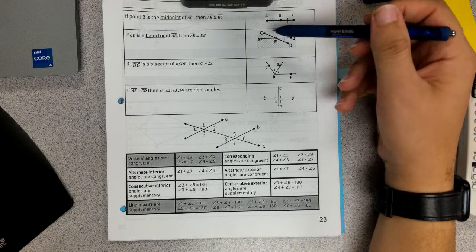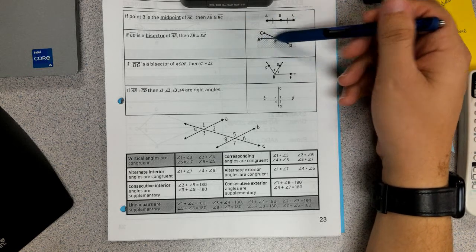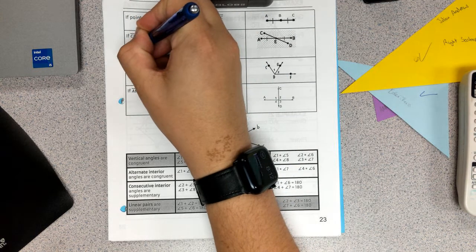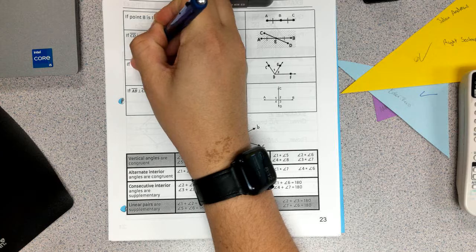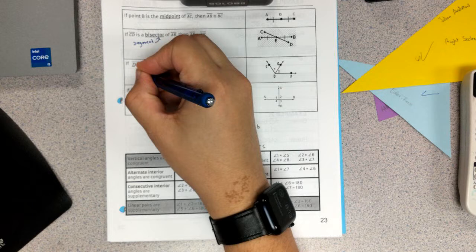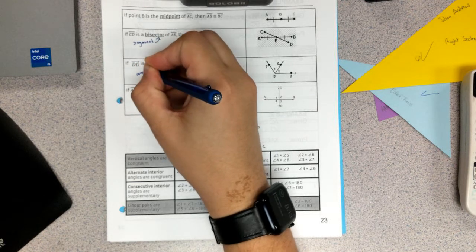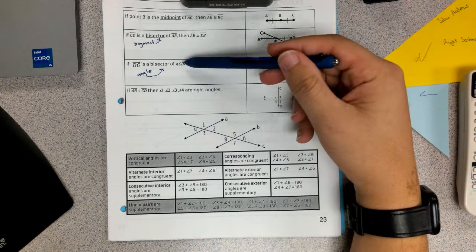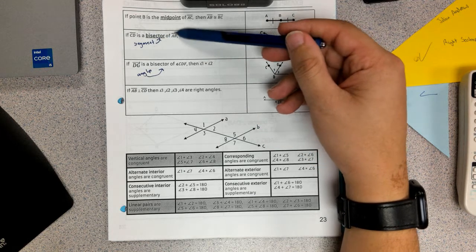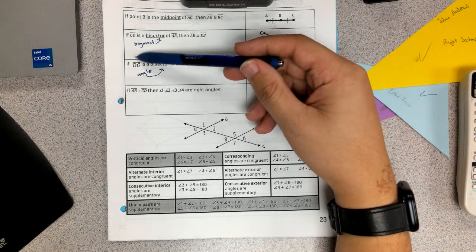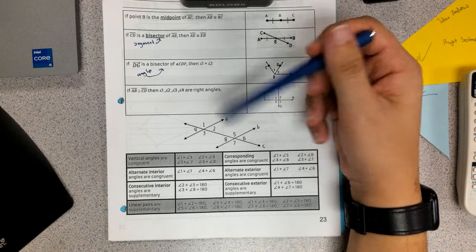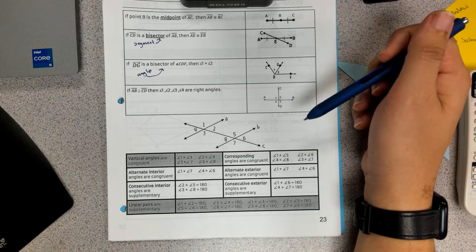So you really have to pay attention to whether it's talking about a segment being bisected, where we have a segment bisector, or it's talking about an angle bisector, where it's splitting an angle. Notice the difference. This says that CD is a bisector of the segment AB, whereas it says ray DE is a bisector of the angle CDF. So make sure you're paying attention to that. I really want to hammer that in.